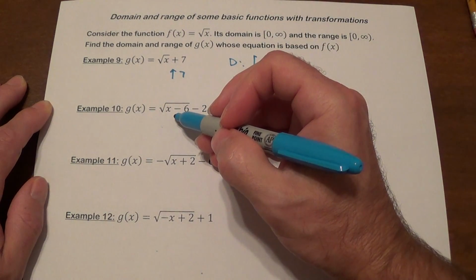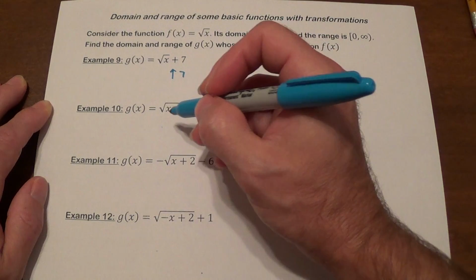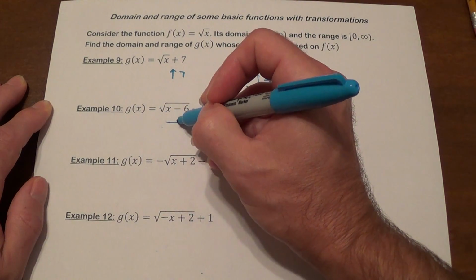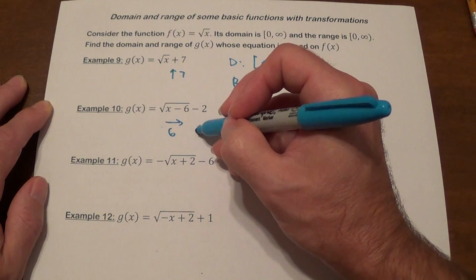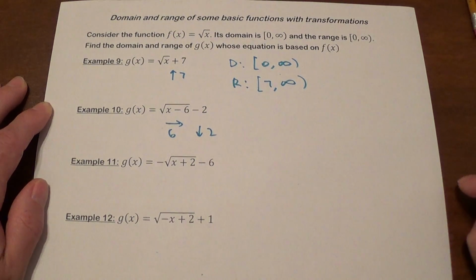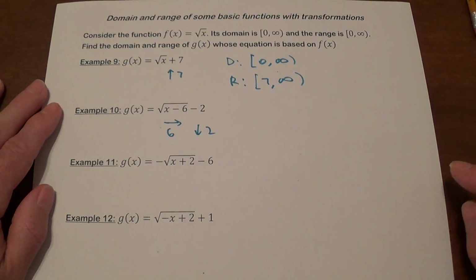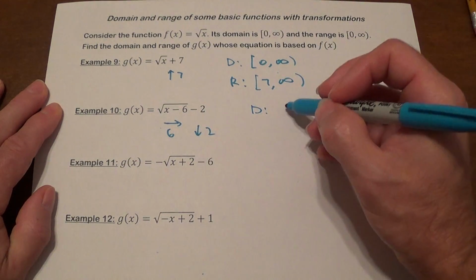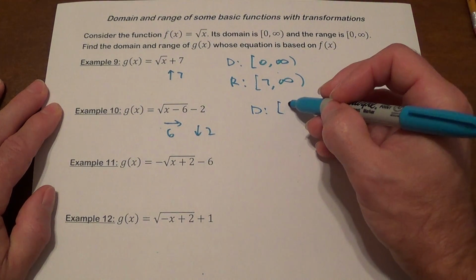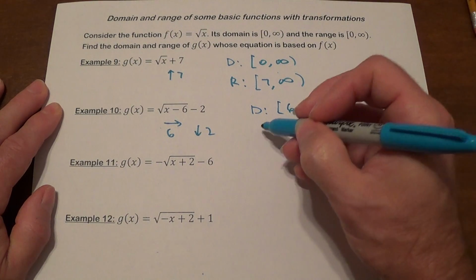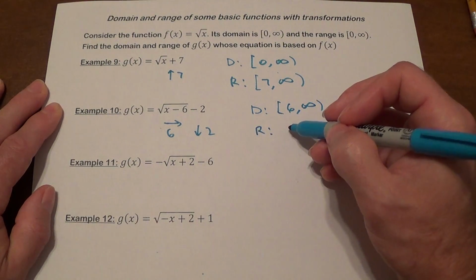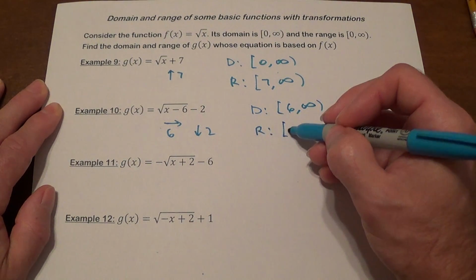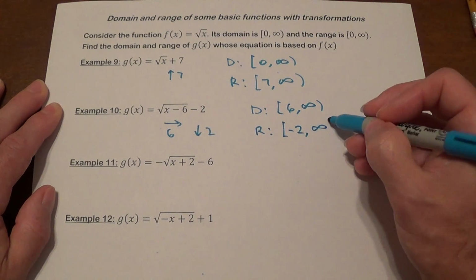Here we have a shift of 6 units to the right, and then down 2. In this case, both domain and range will be impacted. For the domain, we're going to move the value 6 units to the right. It's going to go from 6 to infinity. And for our range, it's going to go 2 units down. It's going to go from negative 2 to infinity.